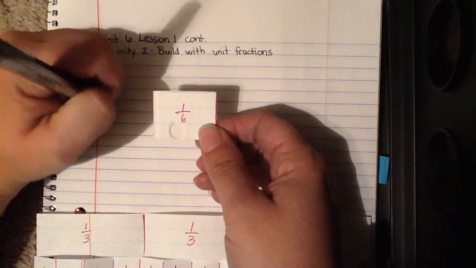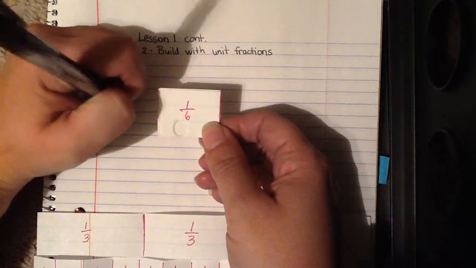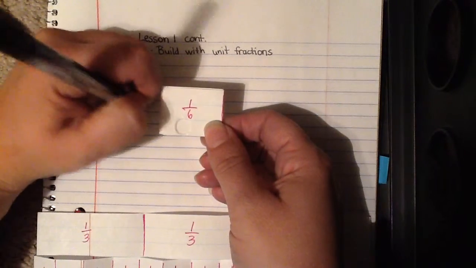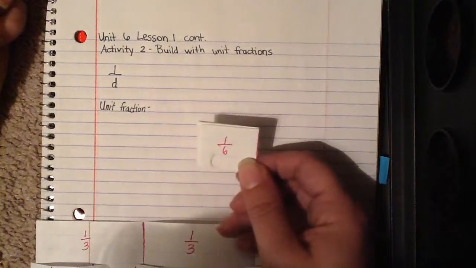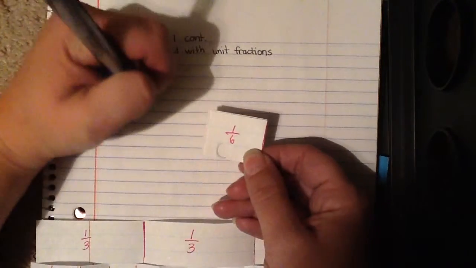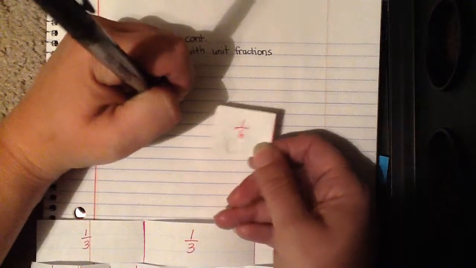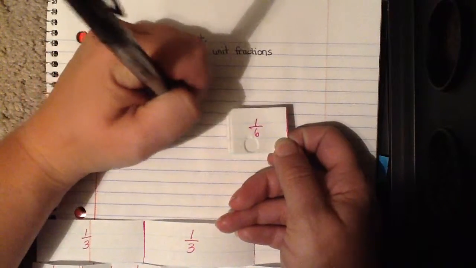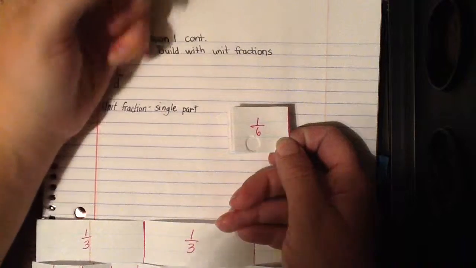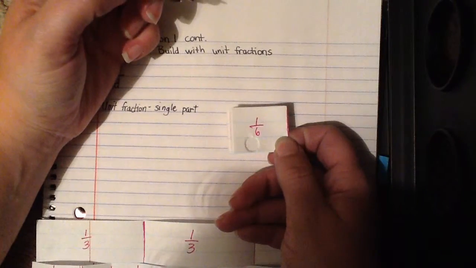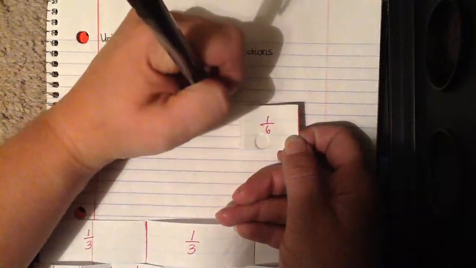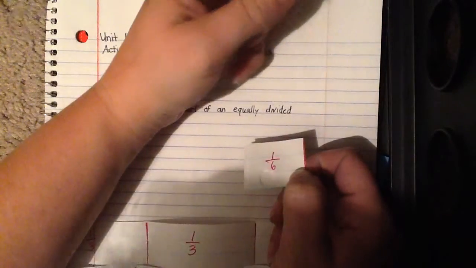So a unit fraction is a single part of an equally divided whole.